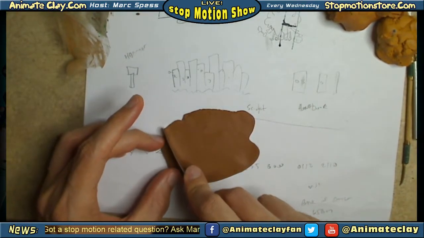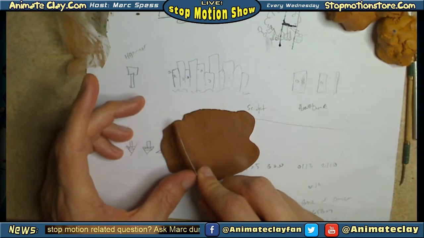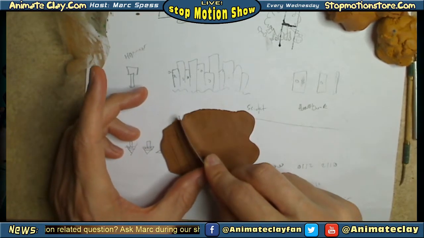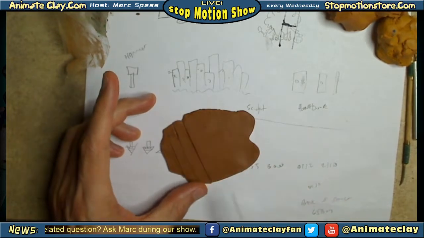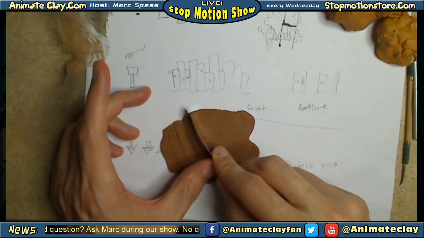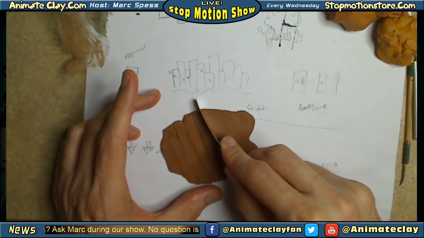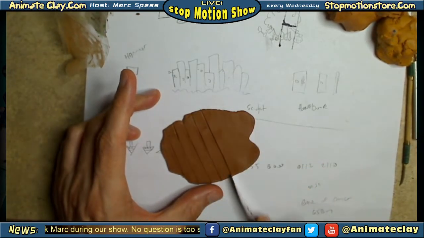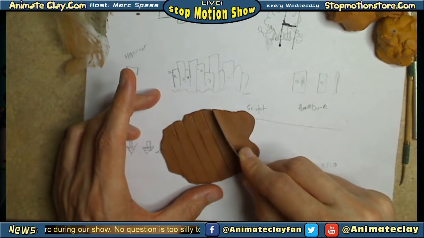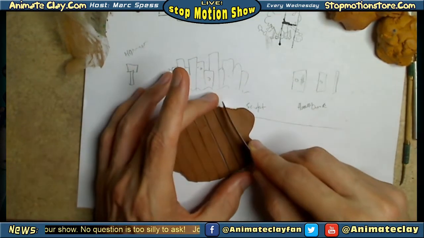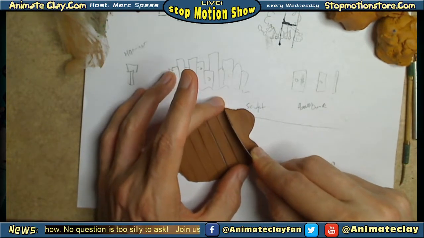Just cut it up, make them all the same size or thickness if I want. Maybe vary the thickness. It makes it a lot simpler, faster, and more efficient, especially if you're working in any kind of studio.